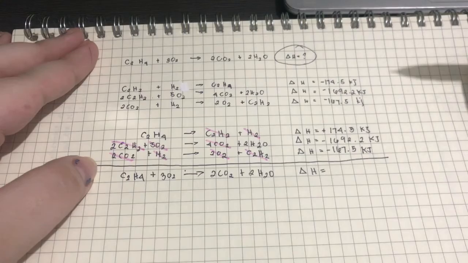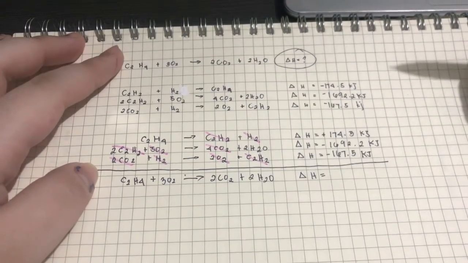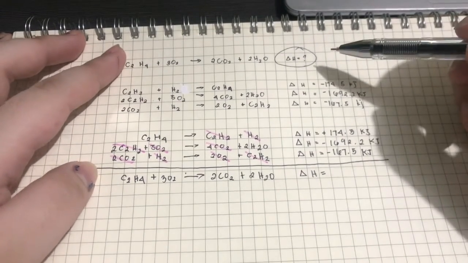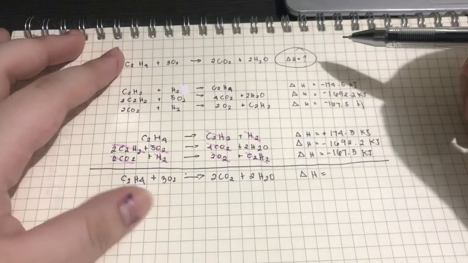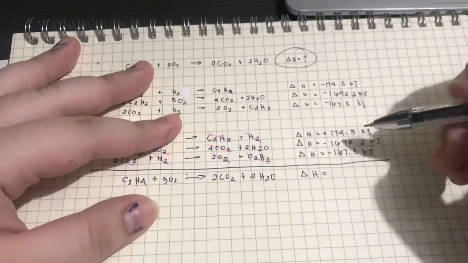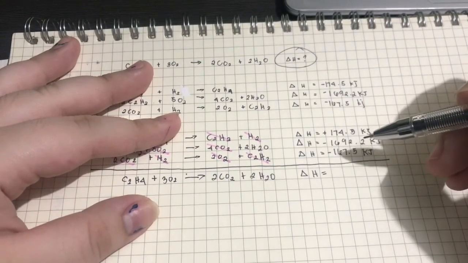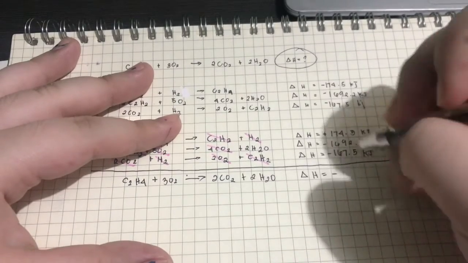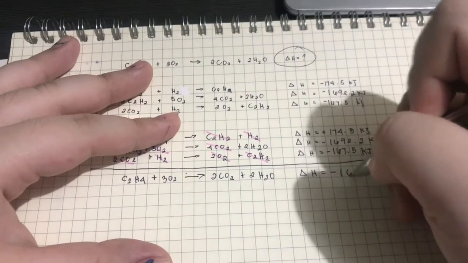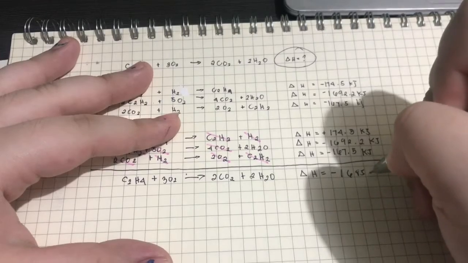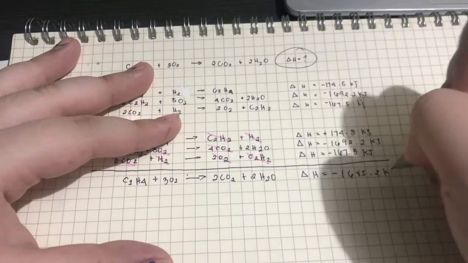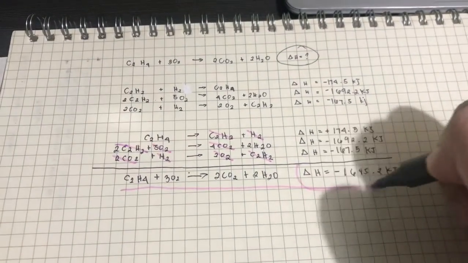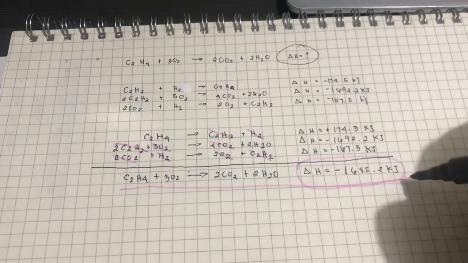Now that we have the reaction that we are looking for, we have to find the delta H of this reaction. To find that, we are going to add these values, which equals 1685.2 kilojoules. We found the change of our enthalpy.